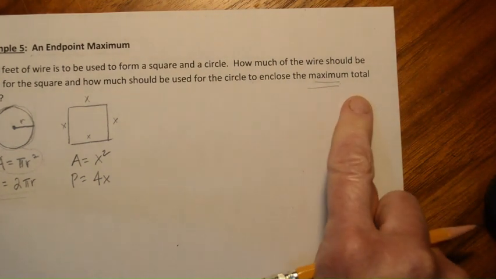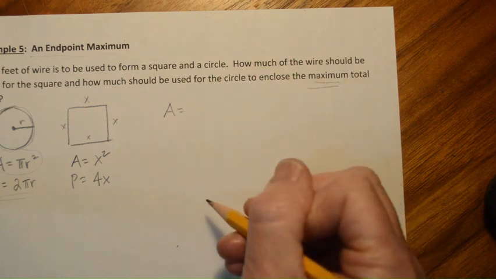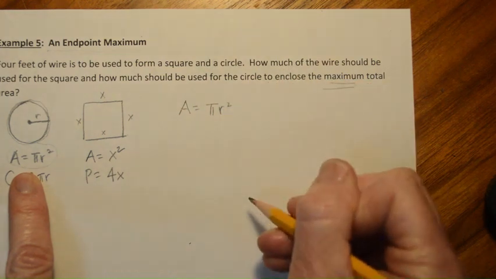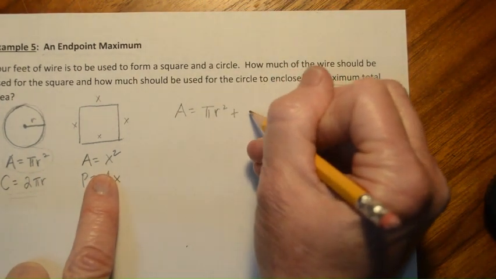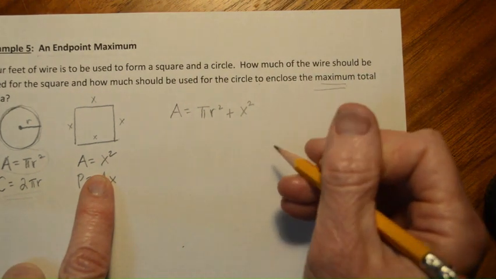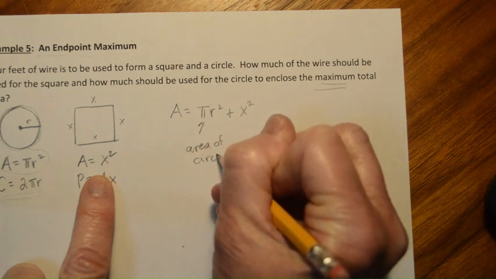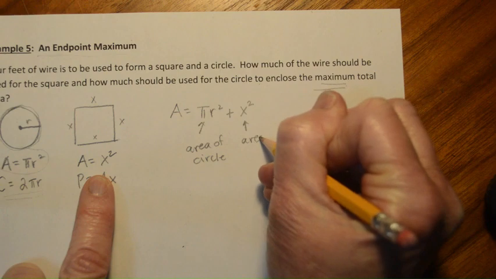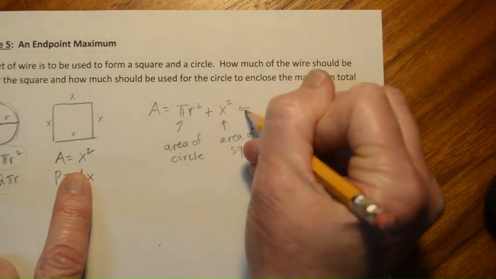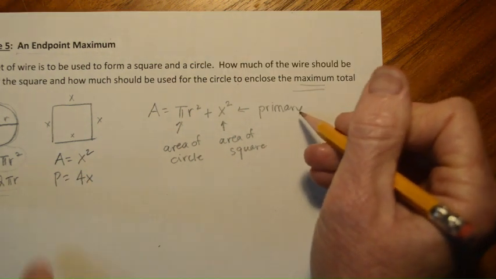Okay, so we are trying to maximize the total area. So our formula is going to be something with area. The circle is going to contribute pi r squared, and the area of the square is going to be x squared. So this comes from the area of the circle, and this is the area of the square. And this is going to be our primary equation because we're trying to maximize the area.